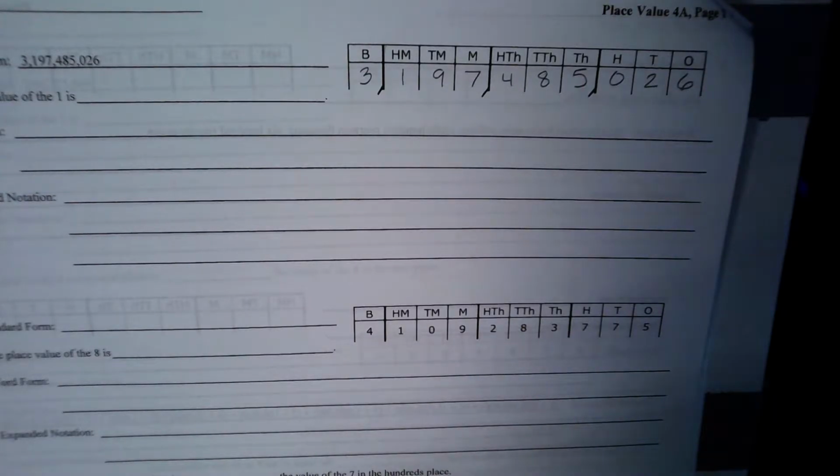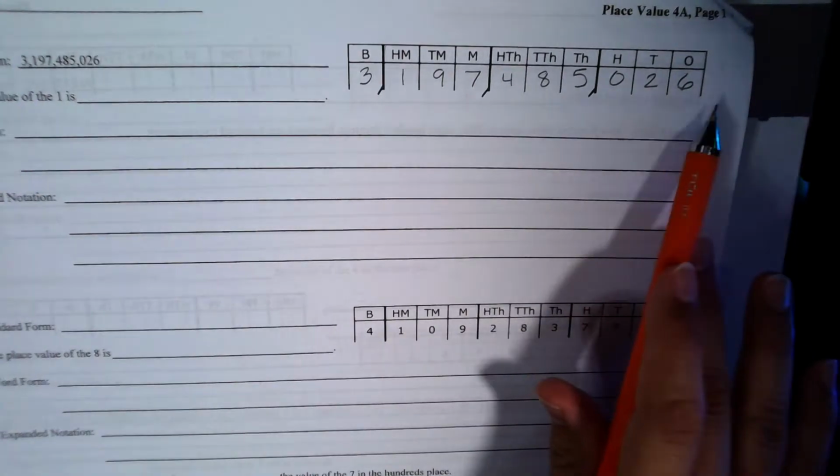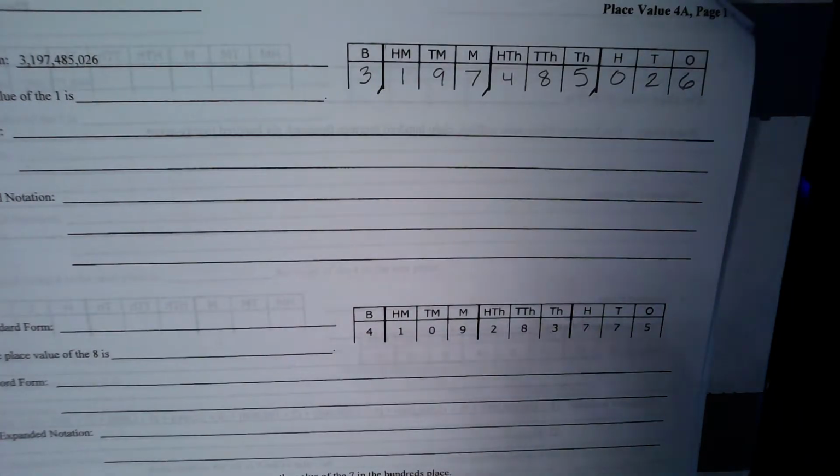The place value of the 1 is blank. Who can find the 1 in this number and tell me what place value it's in? Brianna? 100 millions.